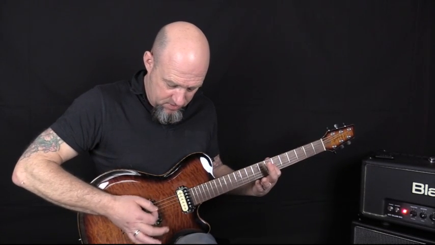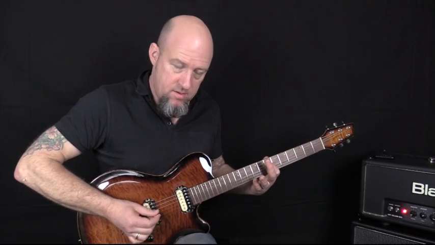Now other things you can do, you can strum those 2 notes and then move the scale underneath it. So if I just strum the E string and the A string, and now I'll move through the scale.